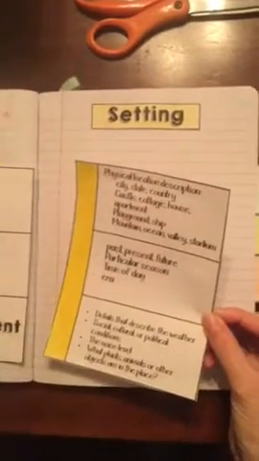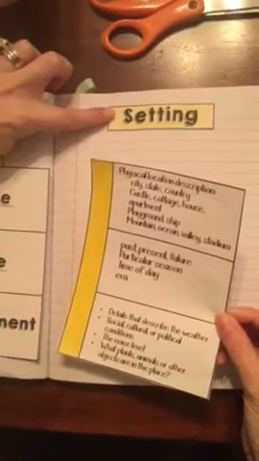So you have your three parts. First thing you have to do is glue them down. So I've glued my title down. The other two pieces, there's one that has time, place, and environment and the definition, and then the actual notes.